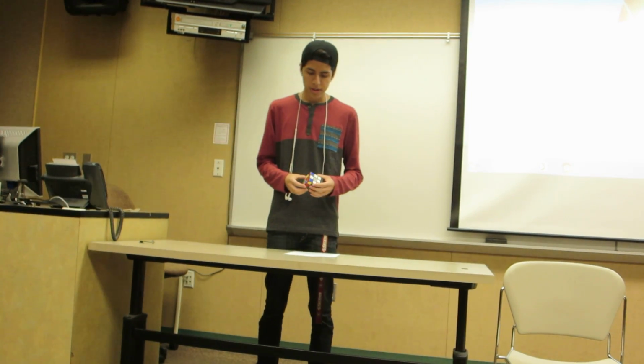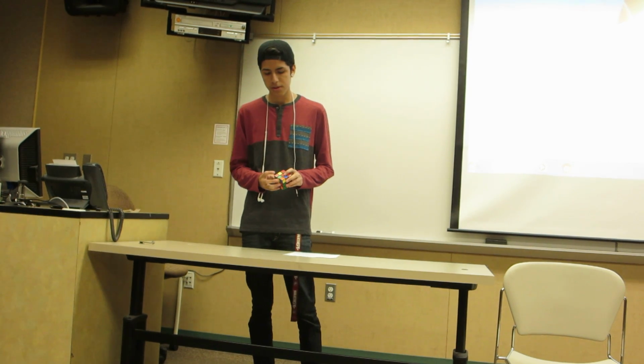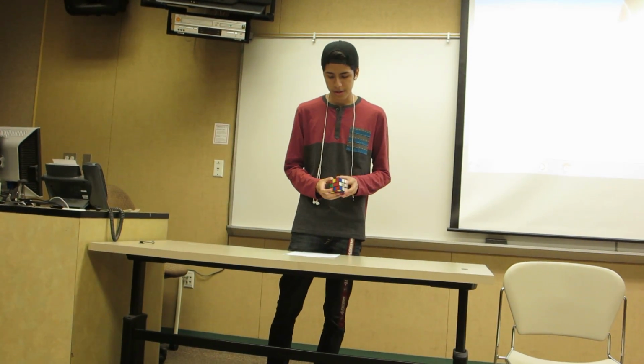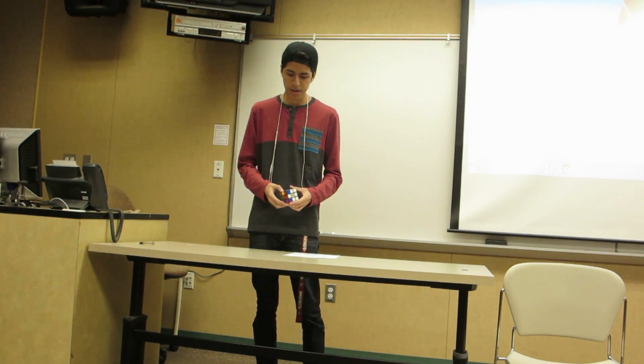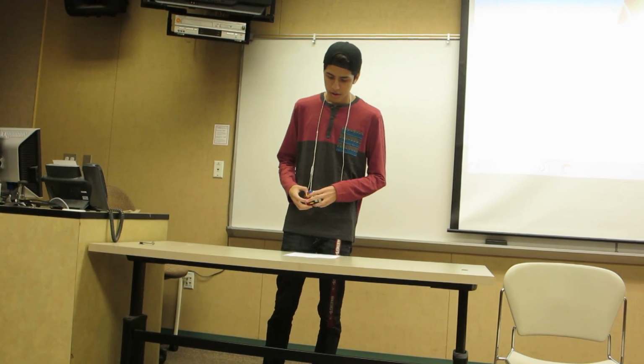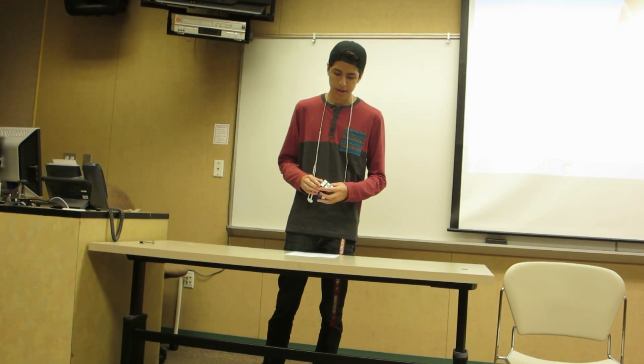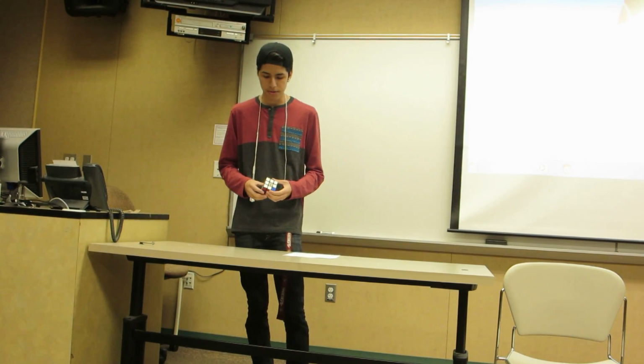So you find another one. This is the white, red, green. So you put it under the white and the red or green, right under, and this is a different one. This is facing the front. So you do F, D, and then F counterclockwise, and that will solve it.